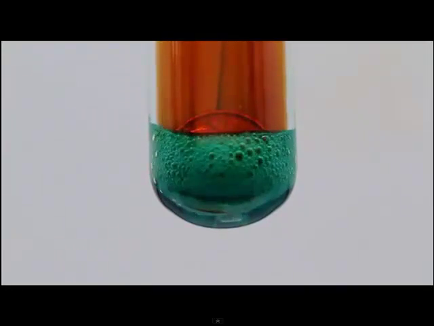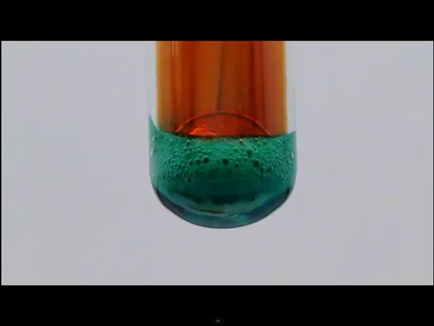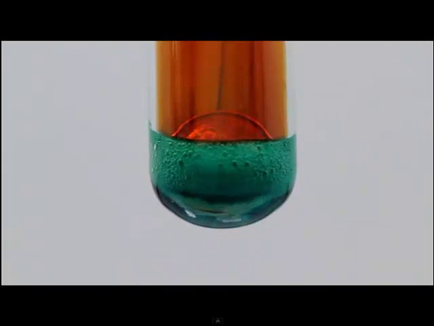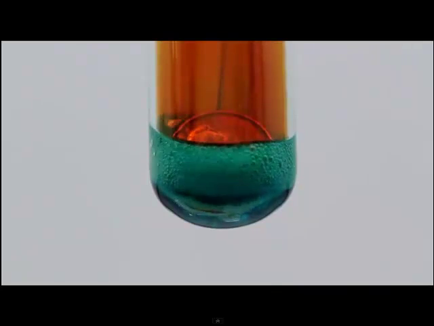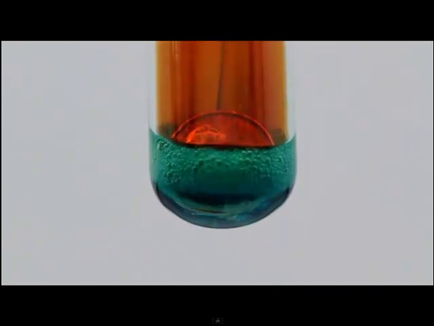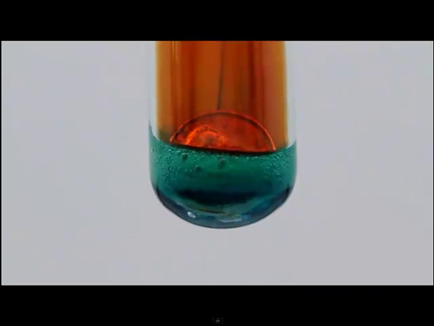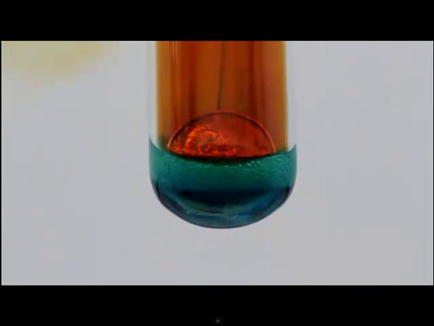From our observations in lab 17, we might be able to identify what that bluish greenish solution is. What could it be? You also see bubbles forming. What could those bubbles be? And that brown gas, we already know, is nitrogen dioxide. That's why we had to do this experiment in the hood.